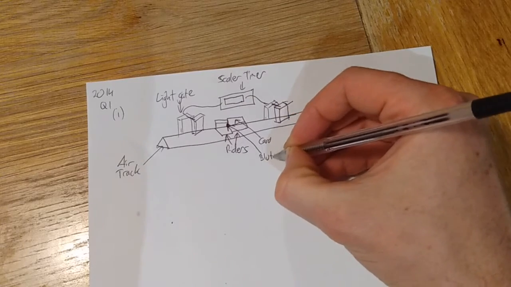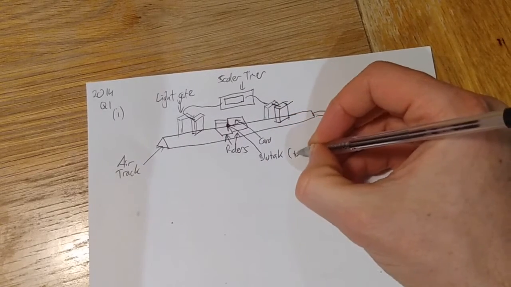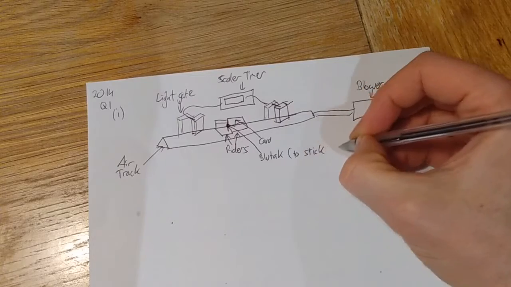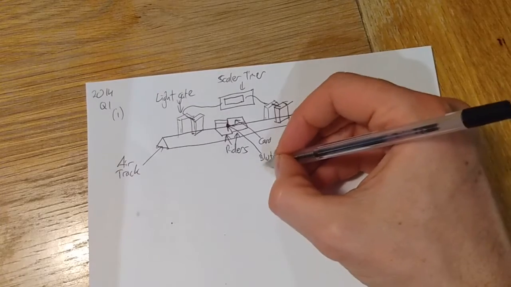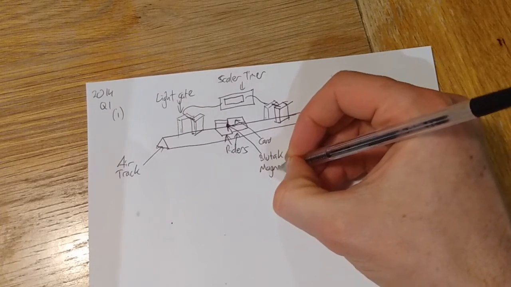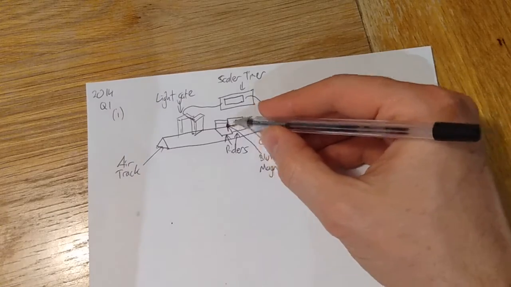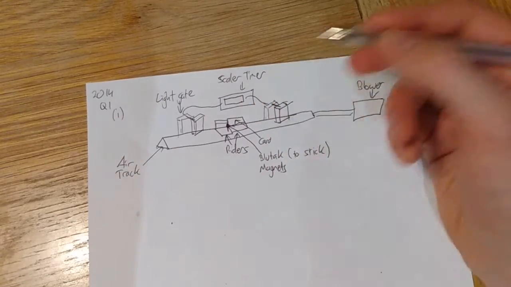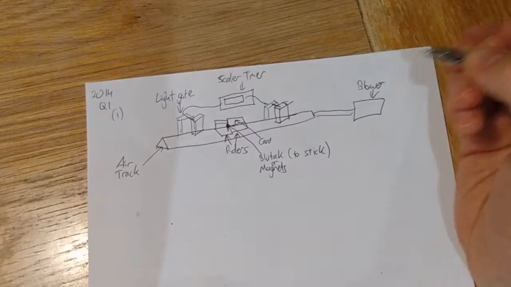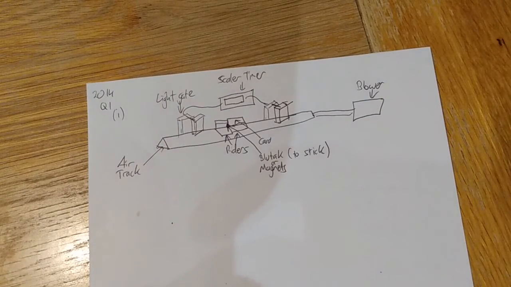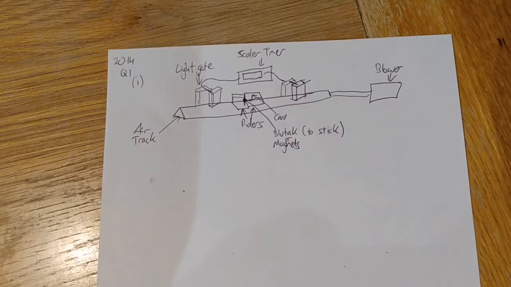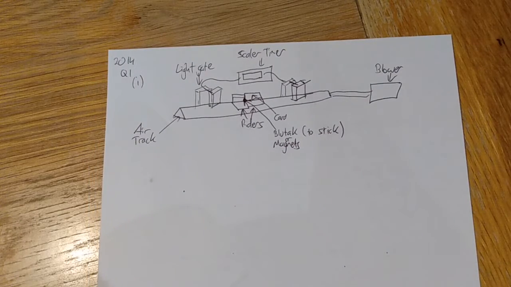I'm going to say blue tack is what we always use to stick them together. You could say magnets as well, just so you're showing that they're not bouncing apart from each other. They're sticking. So you've got blue tack or magnets there in the middle. I hope you can read that now. I'm going a bit small, is it? It's not so bad. Okay, is that everything?